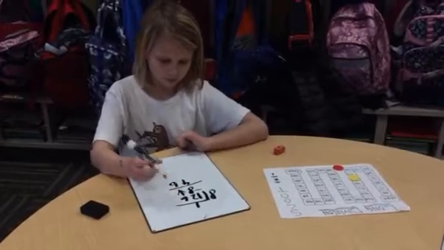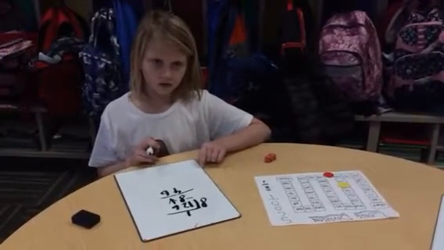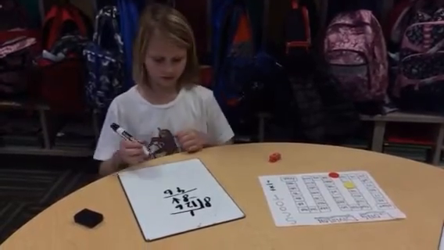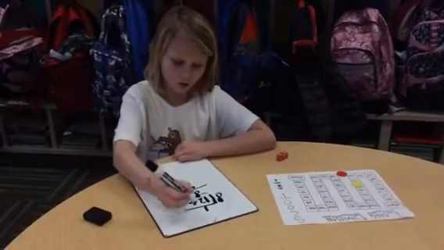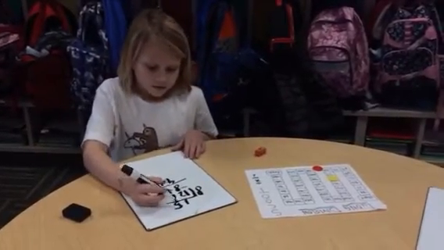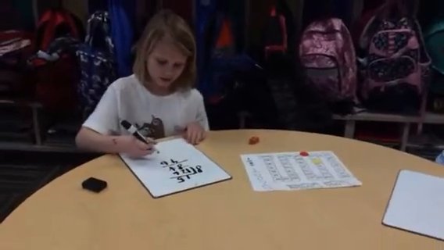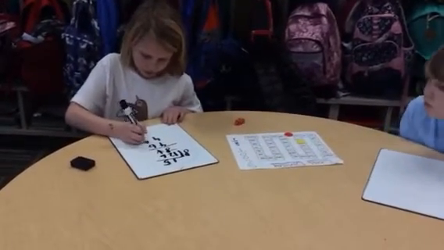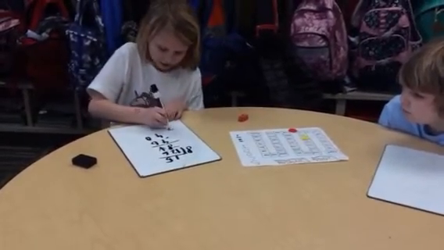46 divided by 8. That's 4. Close. Try again. Oh, wait, no, that's 5. 5. Perfect. So where would you put your 5? Try again. Oh. Perfect. So divide, now multiply. So 8 times 5 is 40. Okay, so then you're going to put 40 right down. Good. So you've multiplied. Now it's time to subtract.